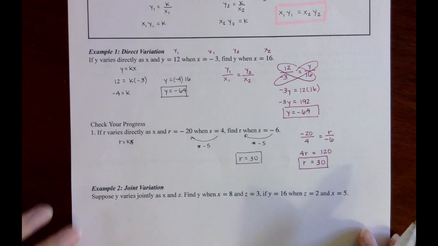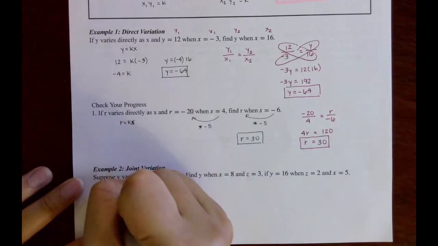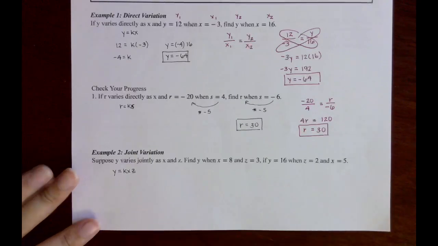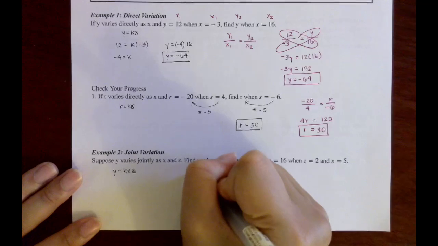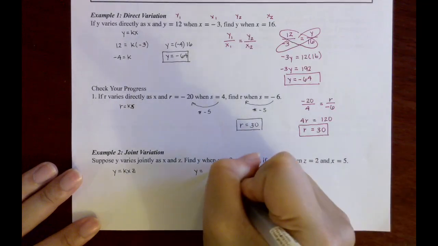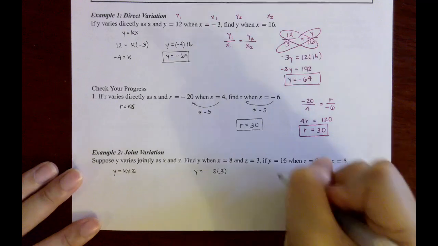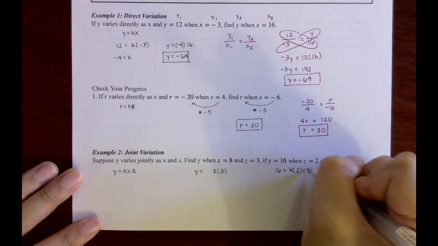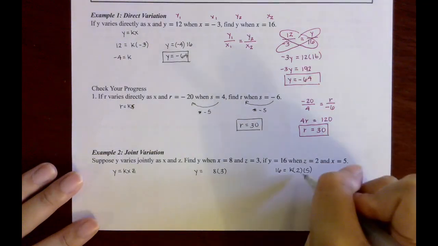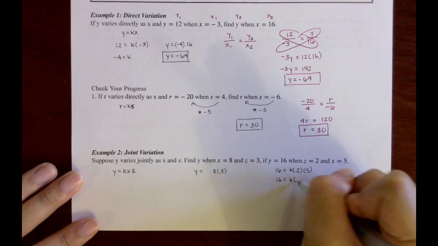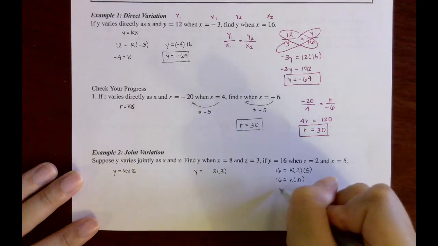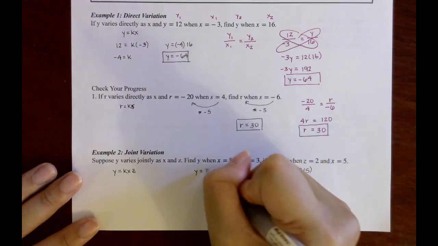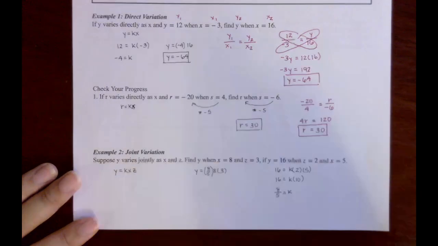Okay, so the next one is joint variation. So that is y equals kxz. Here we want to find y when x equals 8, z equals 3, if we knew before that y is 16 when x is 2 and z is 5. So this is 16 equals k times 10. Divide by 10. This is 16/10, which is 8/5 equals k. So I would enter it here, 8/5.